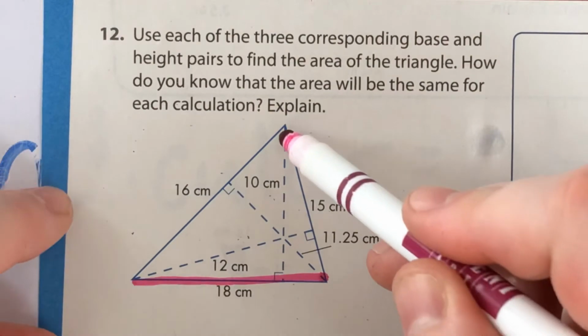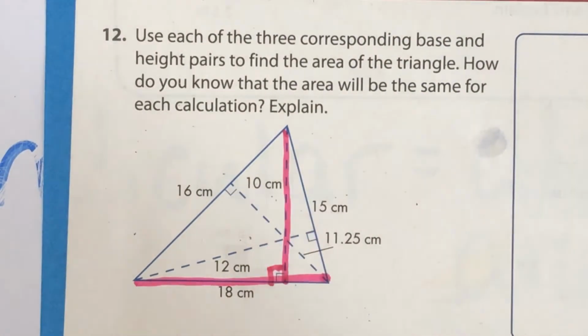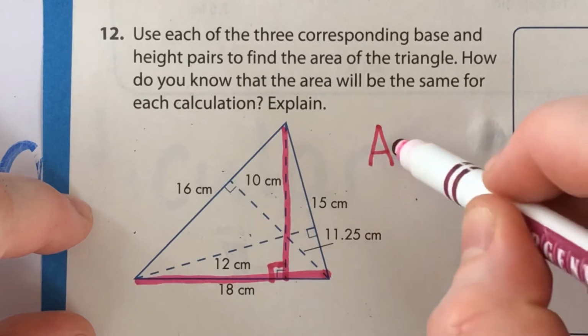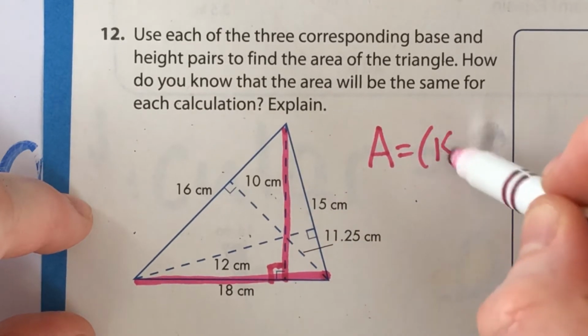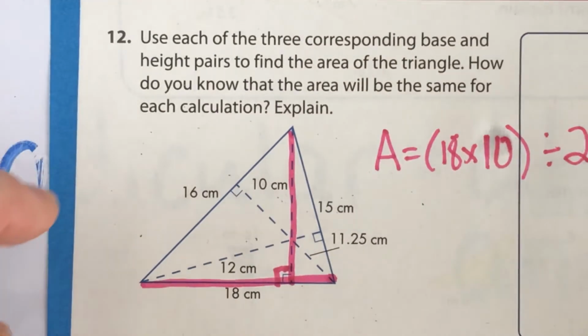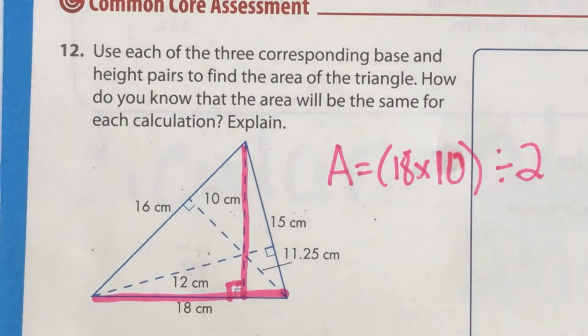Well, I see that 10 centimeters makes that right angle. So 18 goes with 10. So one way we can find the area of this triangle is area equals 18 times 10 divided by 2. That is one way we can find the area of this triangle, okay?